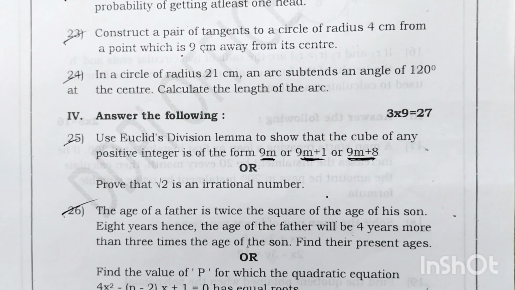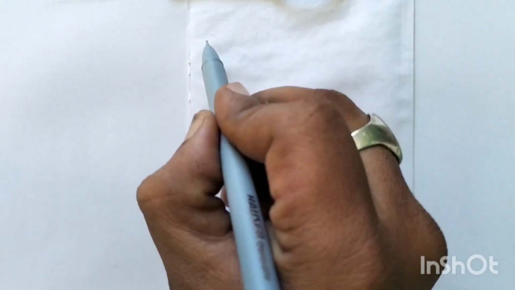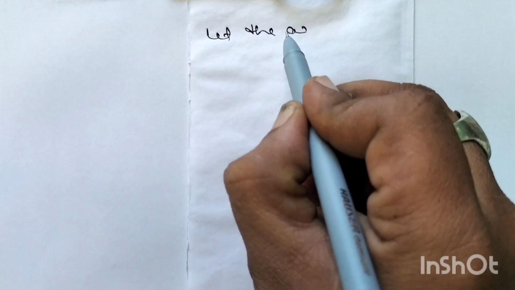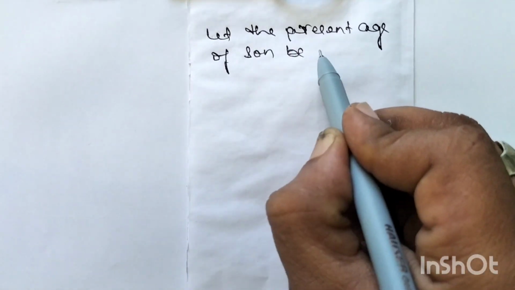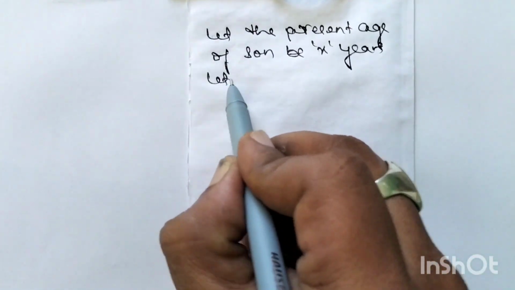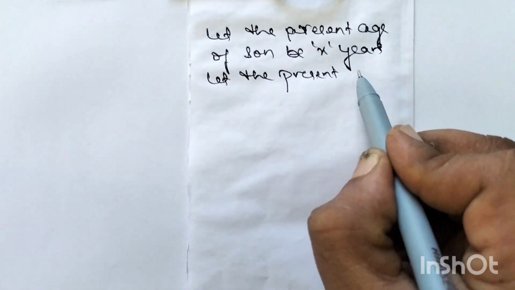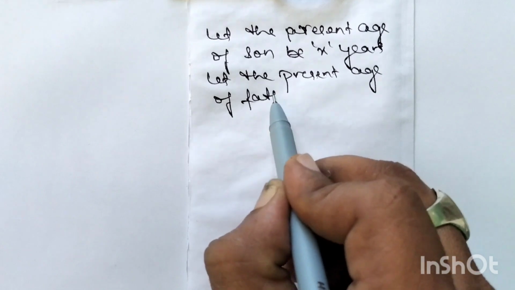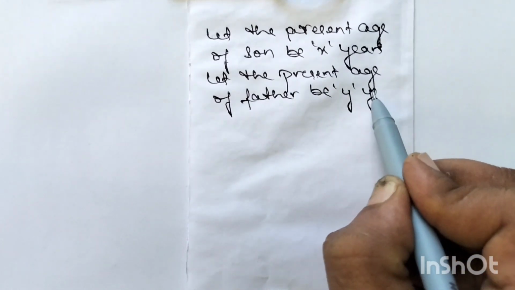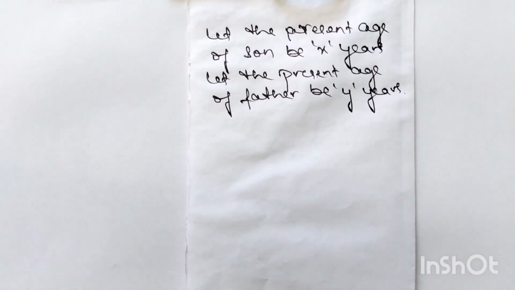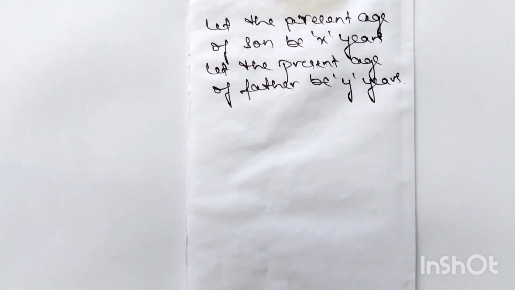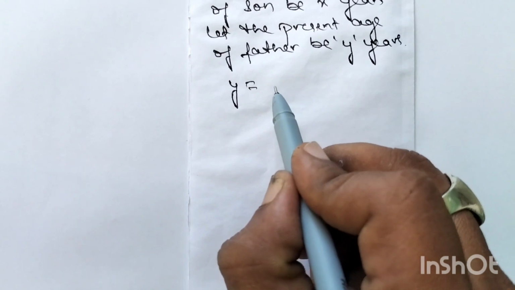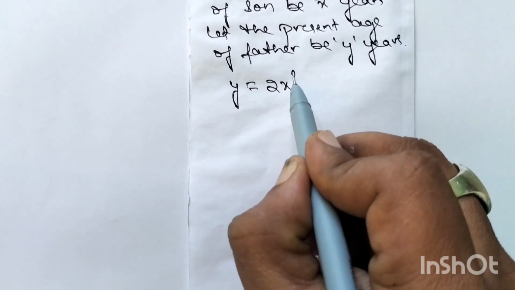So let us answer this question now. Let the present age of son be x years. Let the present age of father be y years. So the son's age is x years, the father's age is y years. According to the question, the age of the father is twice the square of the age of his son, that is y is equal to 2x square.